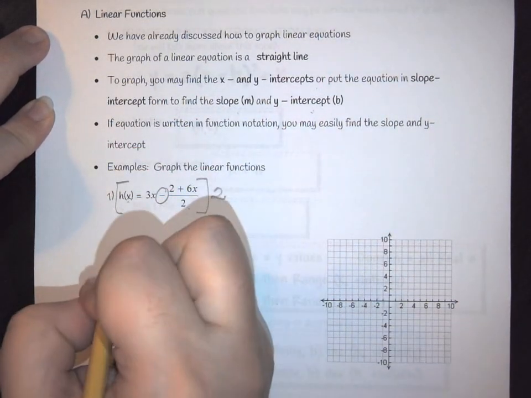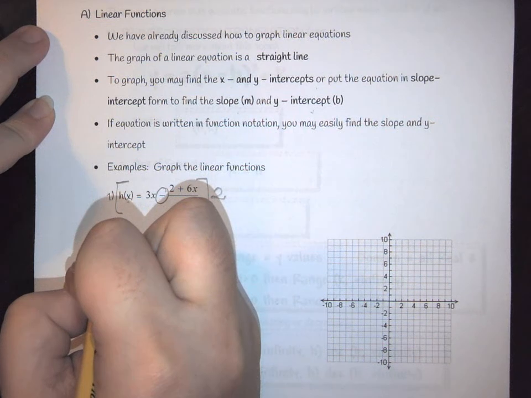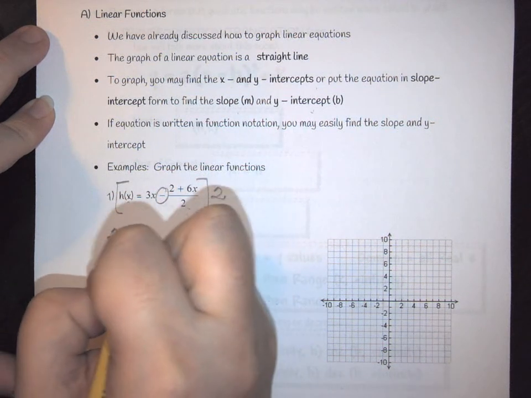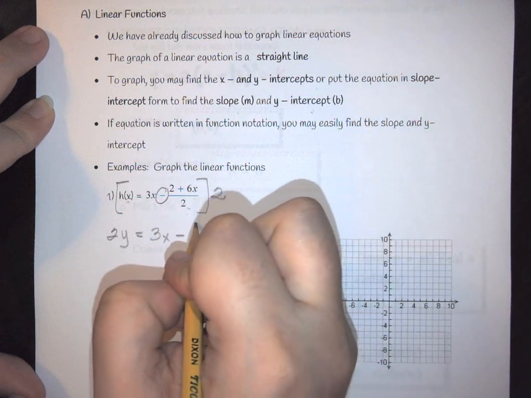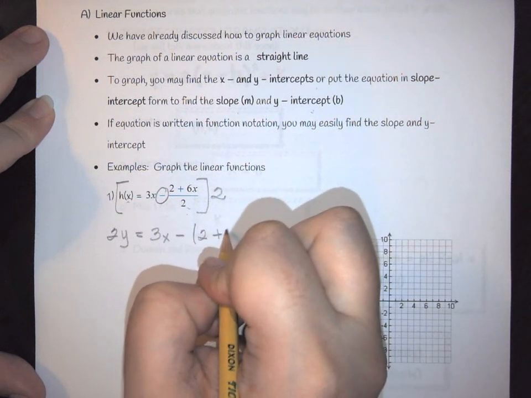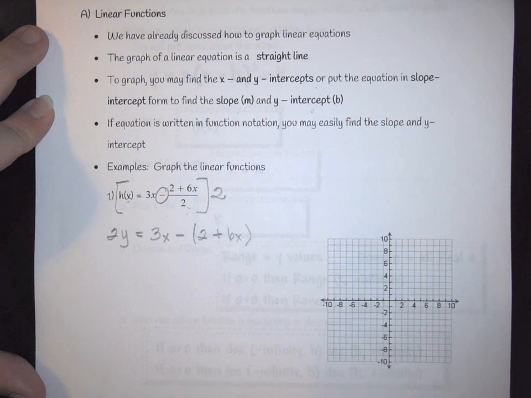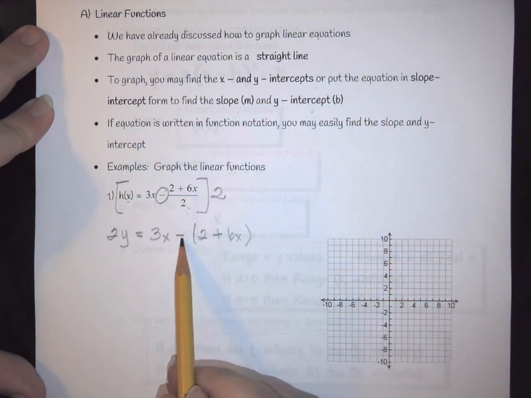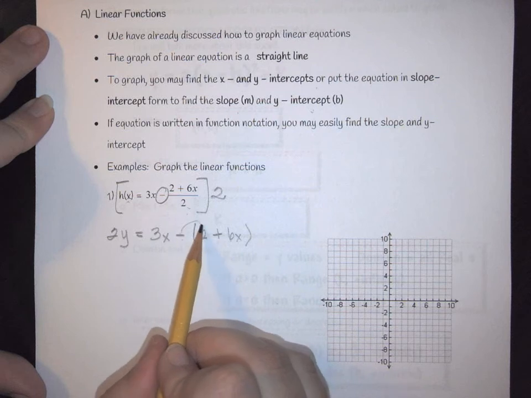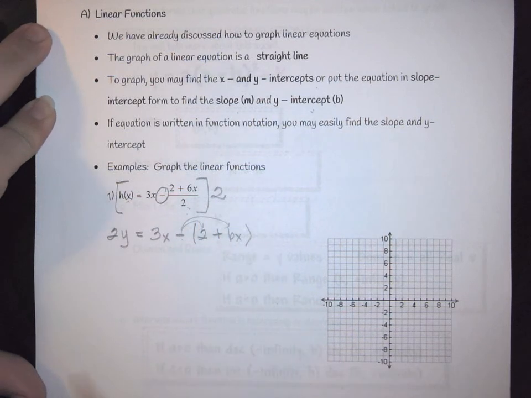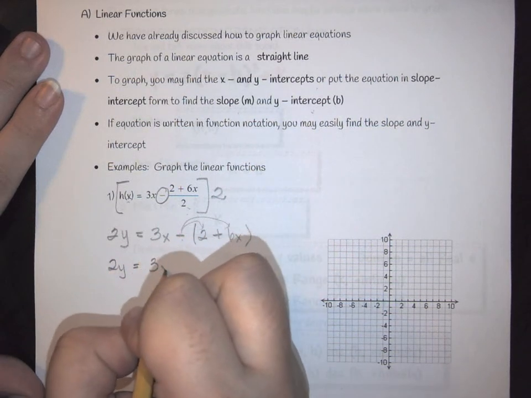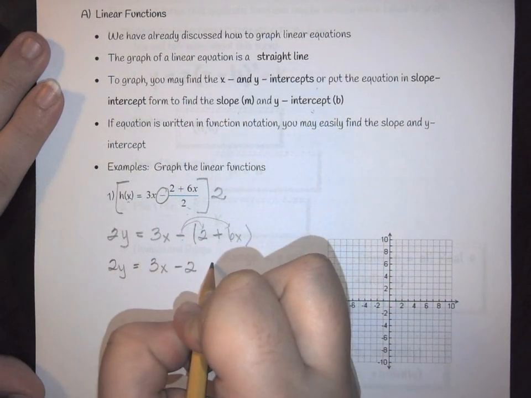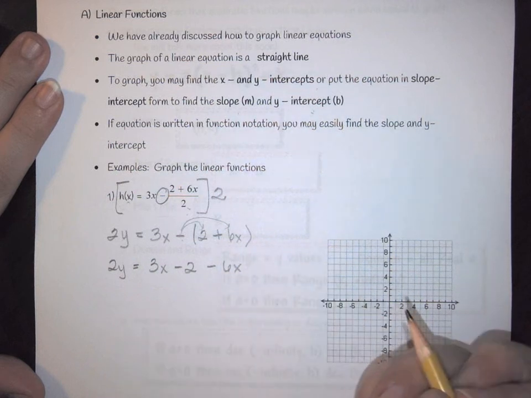Multiplying everything by 2 turns this into 2y is equal to 3x minus, and now you need to open a parentheses because this becomes 2 plus the 6x, since we haven't distributed it yet. Once you do that, we need to take this negative and distribute it through this parenthesis. So this becomes 2y is equal to 3x minus 2 minus 6x.